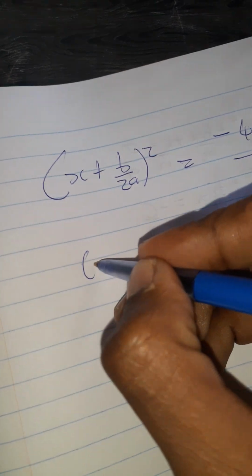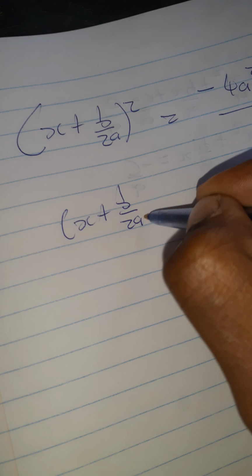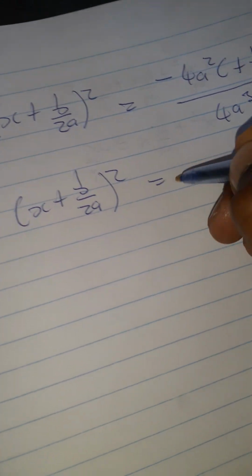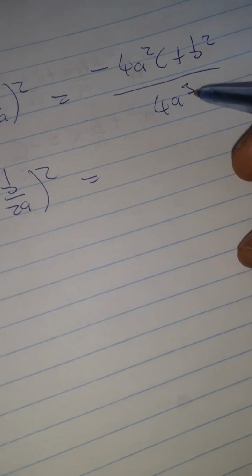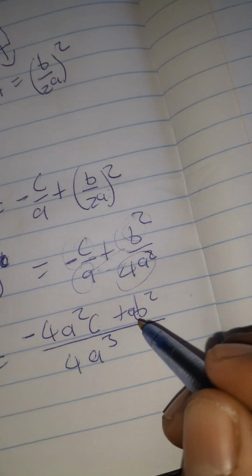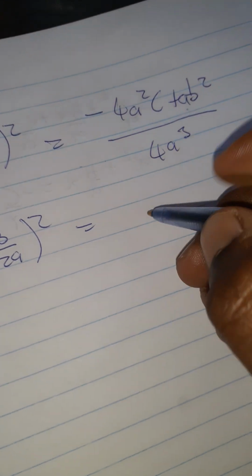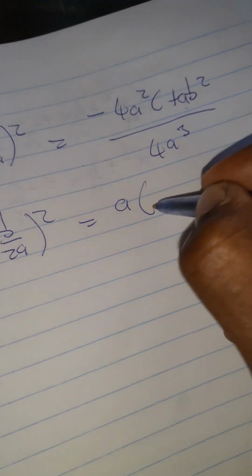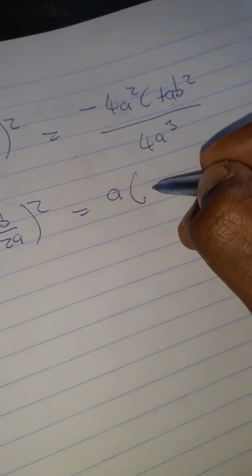Now continuing, we are going to have x plus b all over 2a squared. Now this side we are going to factor out the value of a, since a is common in the numerator and in the denominator.